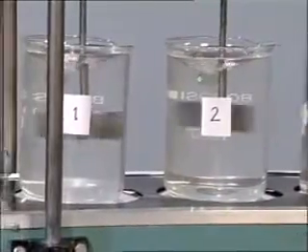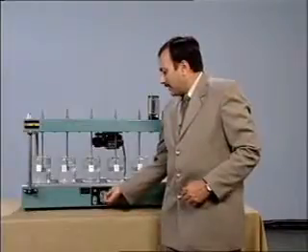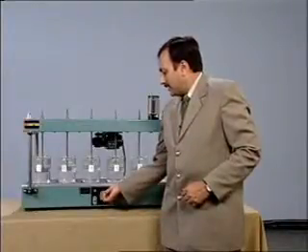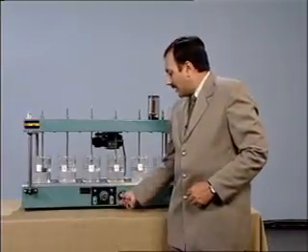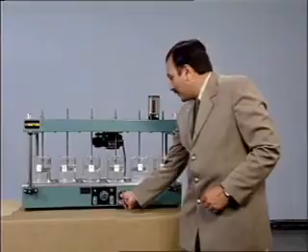Then reduce the speed to 20 rpm and run it for 20 minutes.